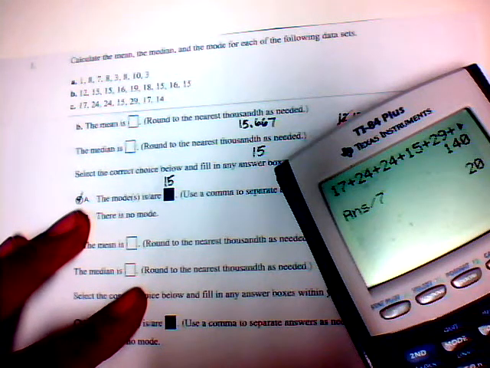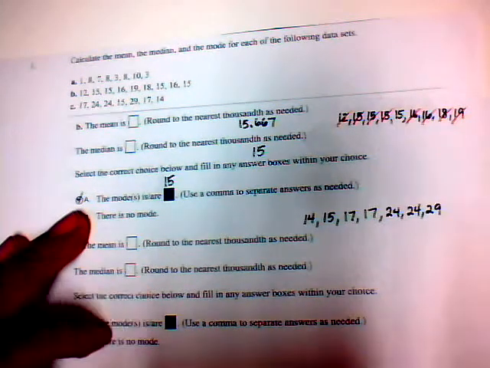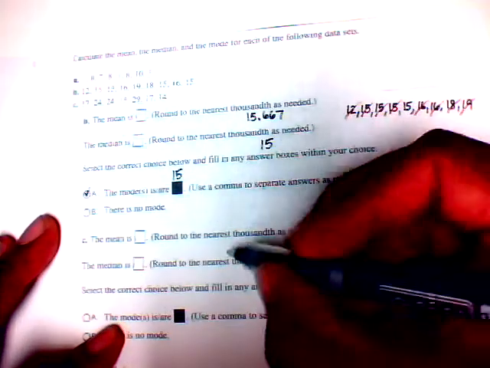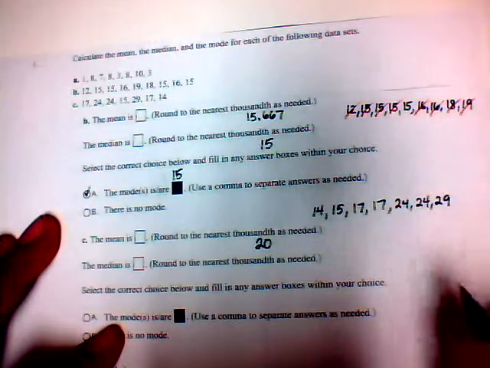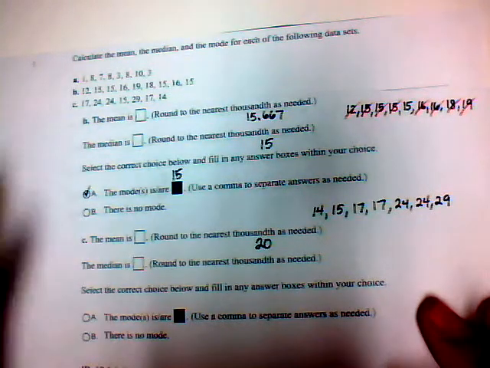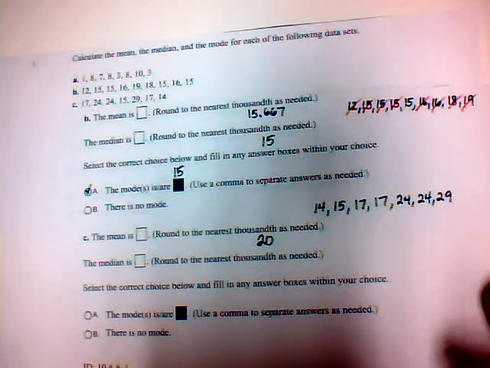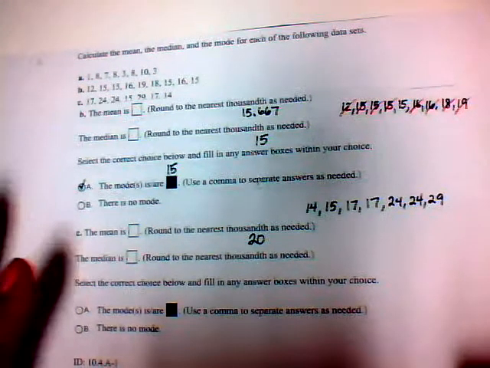Okay, so the mean is 20 for this set of data. And we don't have to round to the nearest thousandth because we got a whole number of 20, so we just type in the number 20.